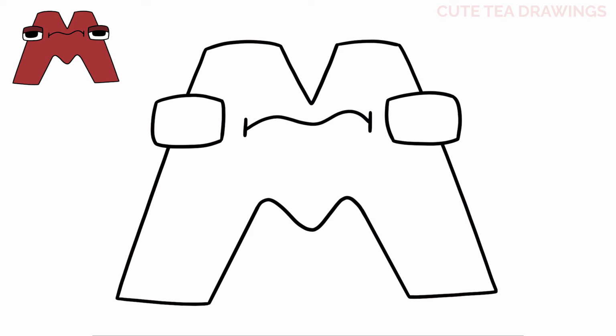Next, inside each eye, let's add a curve across. And then underneath, a rounded rectangle. And color both of these in black. And that's it for the letter M. Now let's quickly color it in.